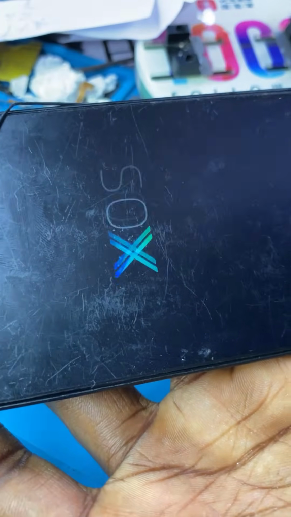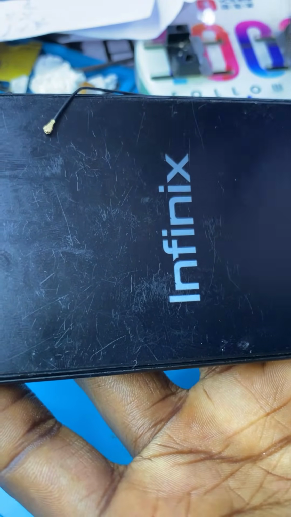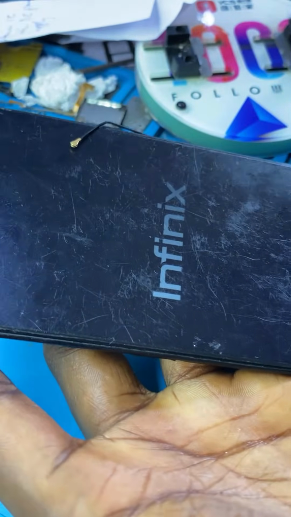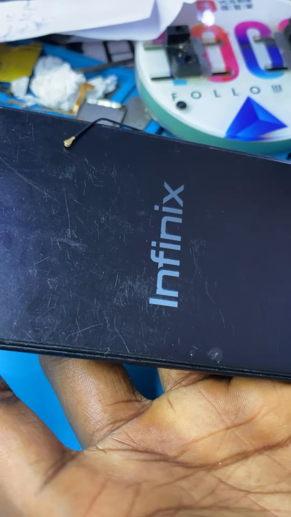Guys, I just rebooted the phone. Check this out. The phone is shutting down and it's gonna turn on right now. Here we go. 1, 2, ready, and turn on, guys. Infinix. So it's turned on. It's turned on, as you can see.